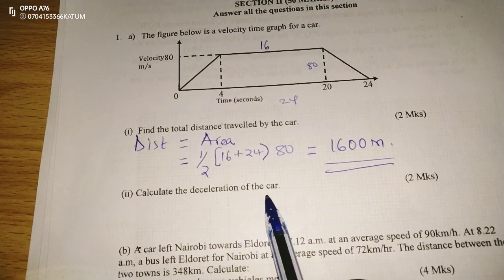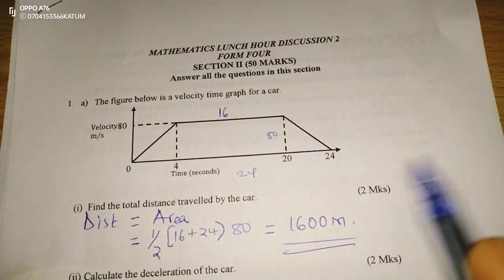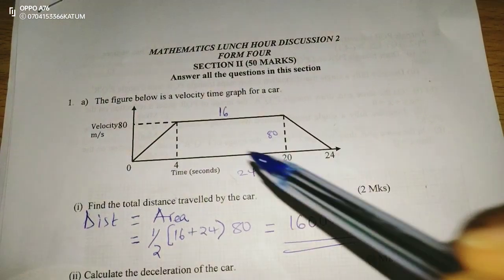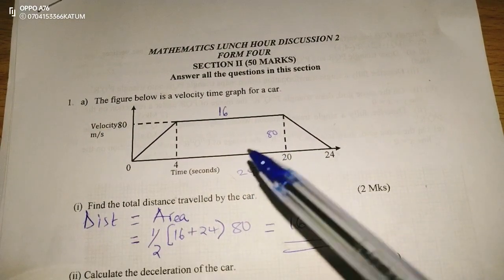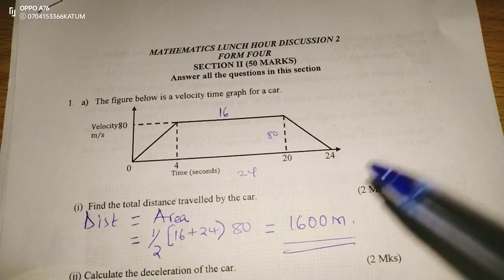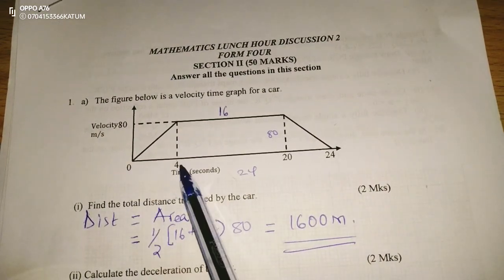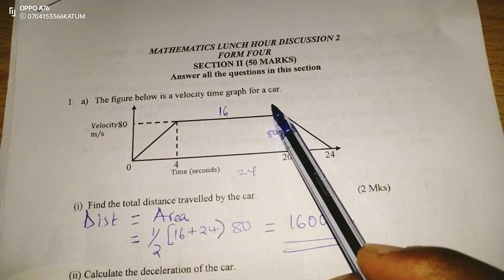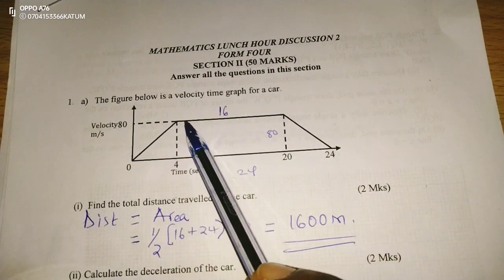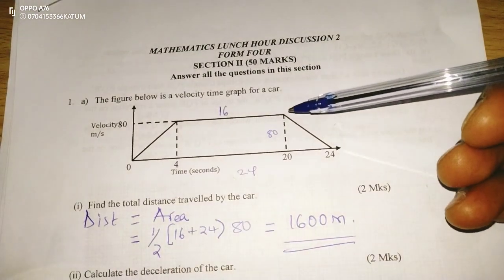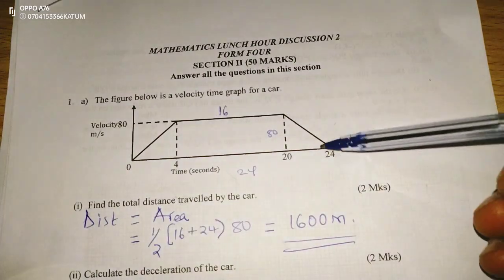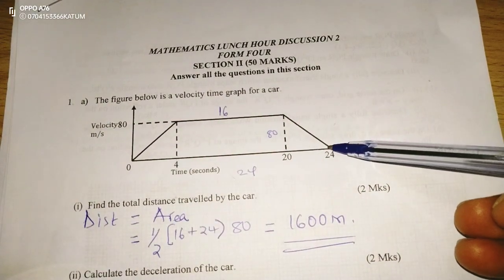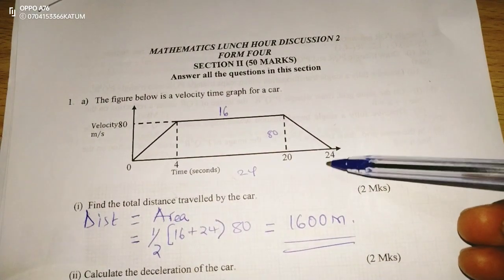Calculate the deceleration of the car. So we are supposed to be in a position to observe the motion of the car according to the graph, and we know when the car was accelerating, when it was moving with a uniform velocity, and when it was decelerating. For instance, here in the first 4 seconds, we have the car accelerating from 0 to 80. Then now for 16 seconds, the car moves at a constant speed of 80, then starts decelerating in the last 4 seconds, that is, from 20 to 24. The last 4 seconds, we have a deceleration from 80 meters per second to 0.